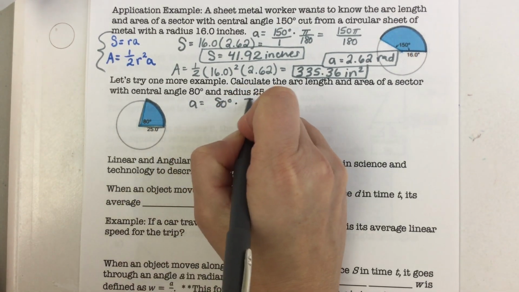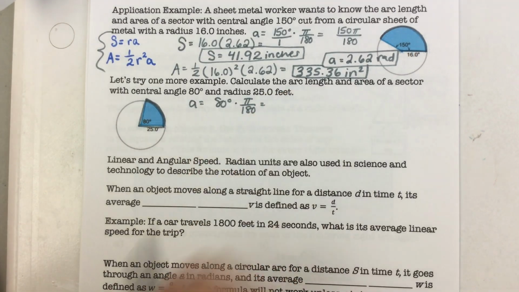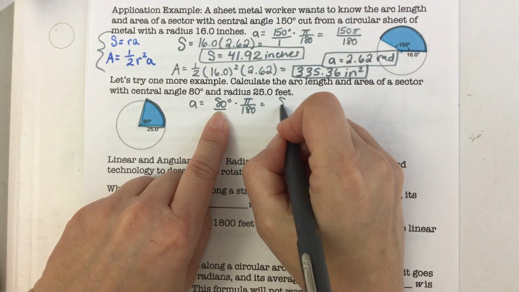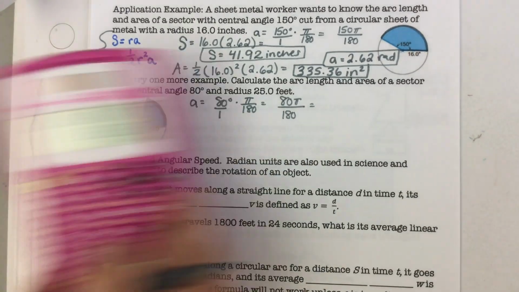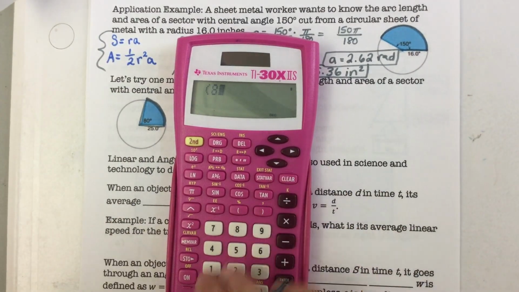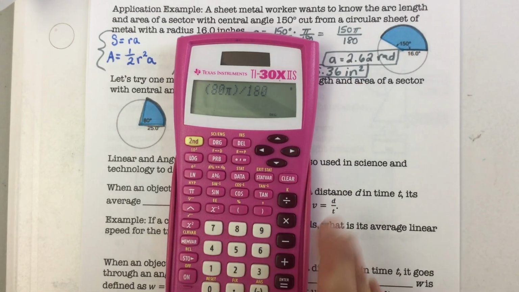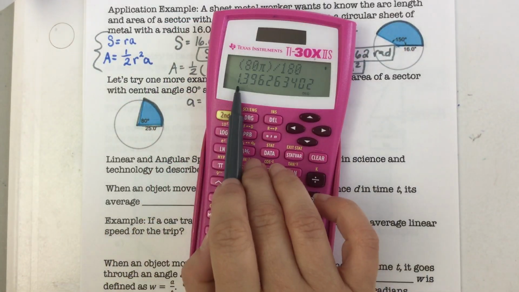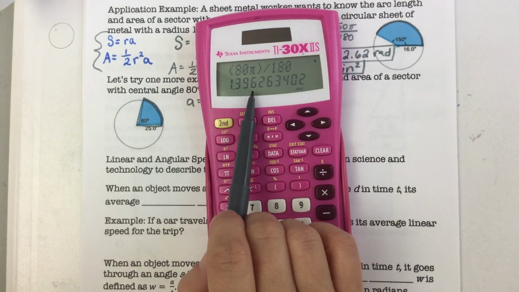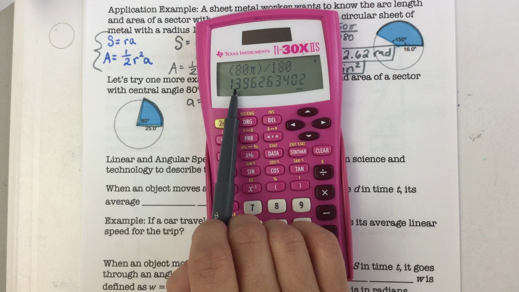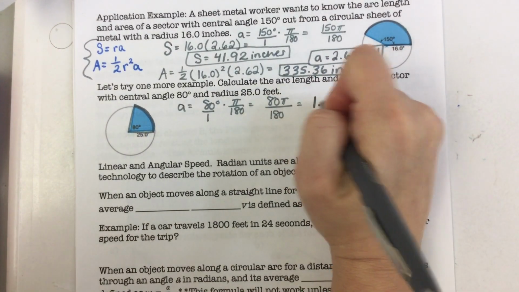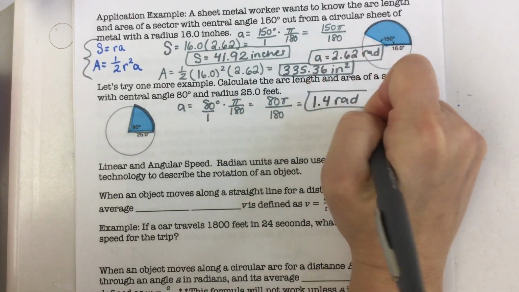80 degrees times, the formula is pi over 180. If I put a 1 under 80, top times top, 80 times pi is 80 pi, over 1 times 180 is 180. So here are my radians. On the top, 80 pi divided by 180, I have 1.396. So if I want to follow what I've been doing and round to the 100th, the 1,000th, if I go 3 values over, this is bigger than a 5, so it would bump the 9 to a 10, which would bump this to a 4. So I'm going to say it's 1.4 radians.